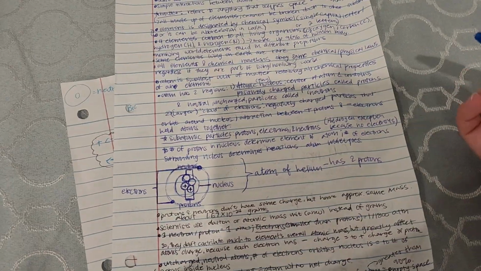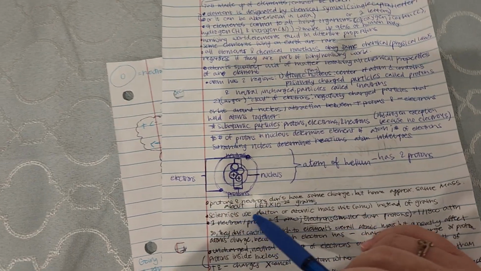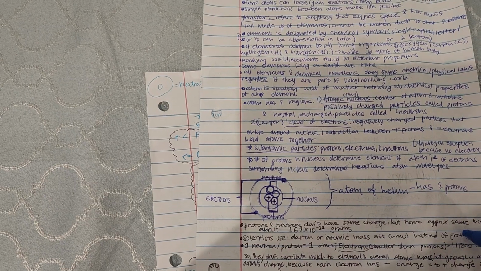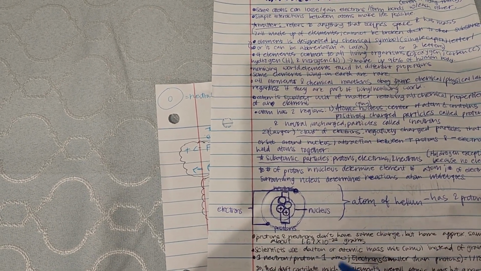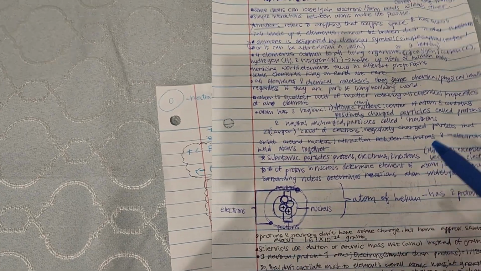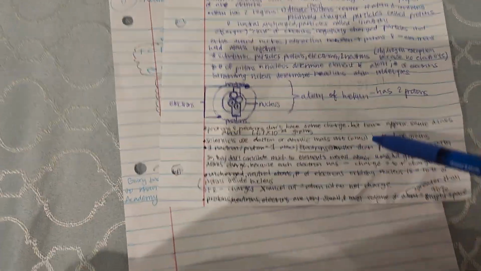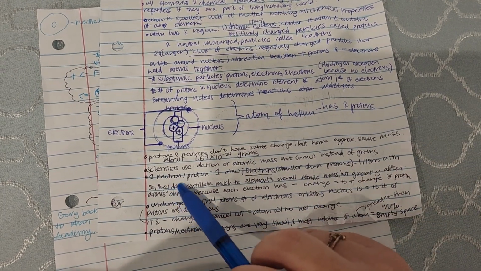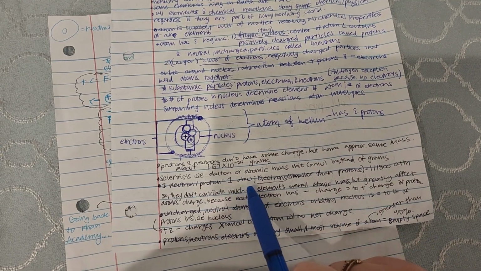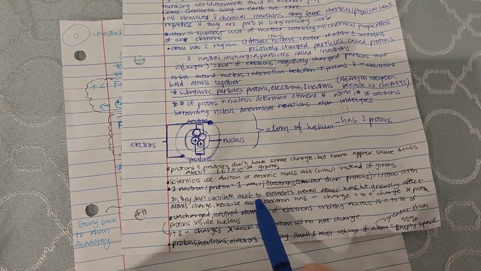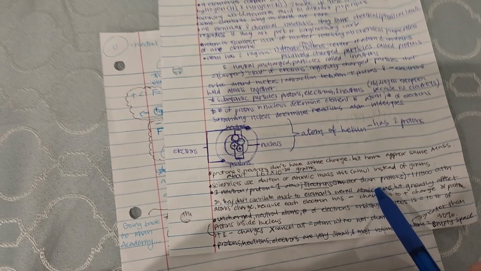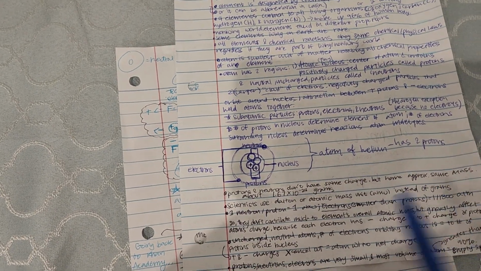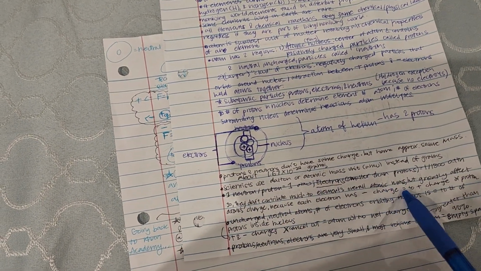This is the atom of helium, and it has 2 protons. Protons and neutrons don't have the same charge, but they have approximately the same mass, about 1.67 times 10 to the negative 24 grams. Scientists use the Dalton, or atomic mass unit (AMU), instead of grams. One neutron or one proton equals 1 AMU. Electrons are smaller than protons, about 1 out of 1800 AMU, so they don't contribute much to the element's overall atomic mass.